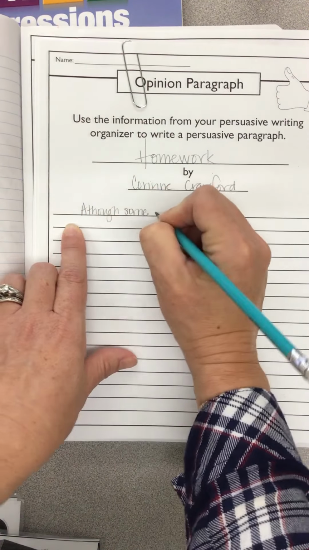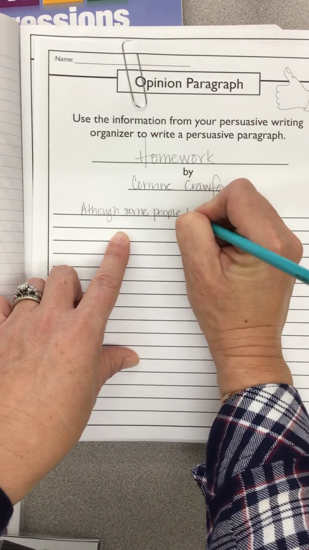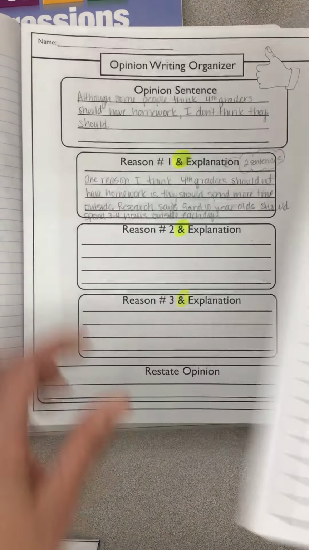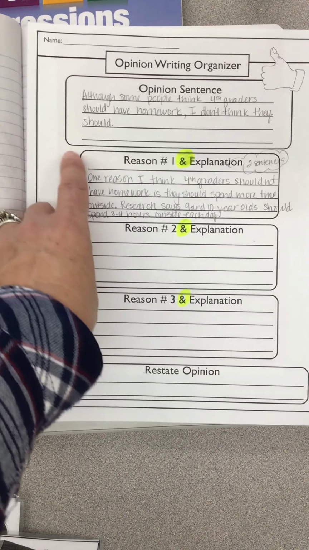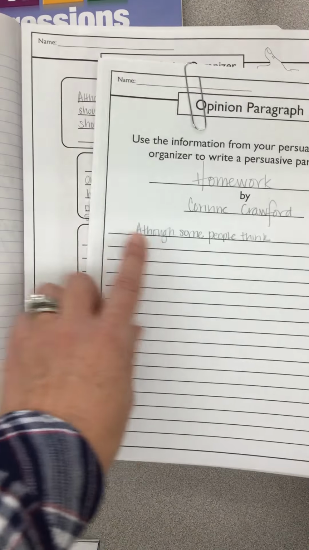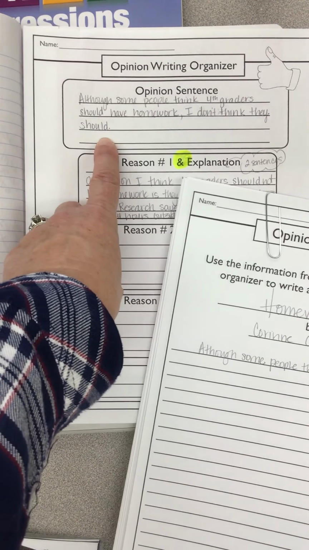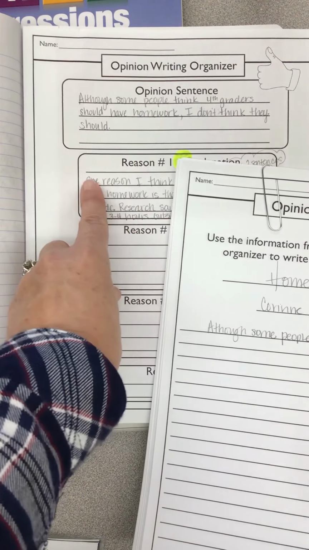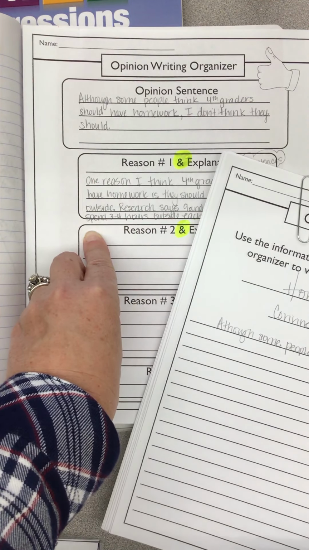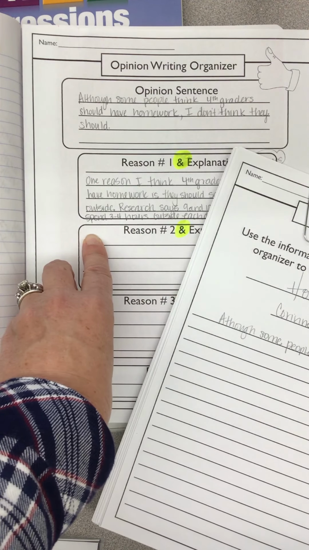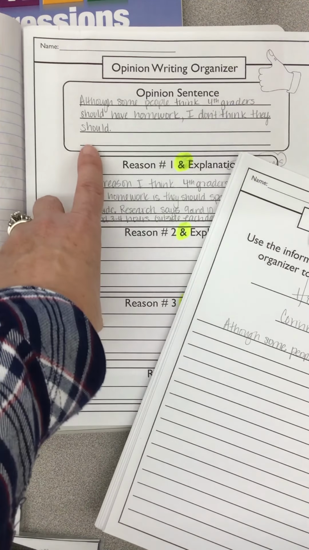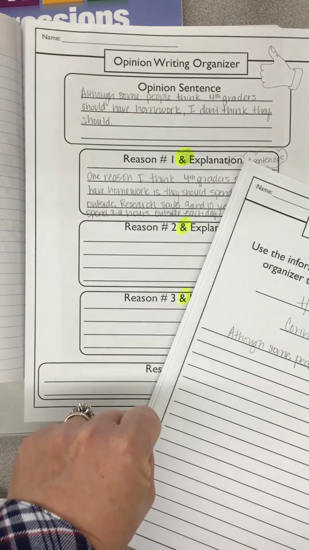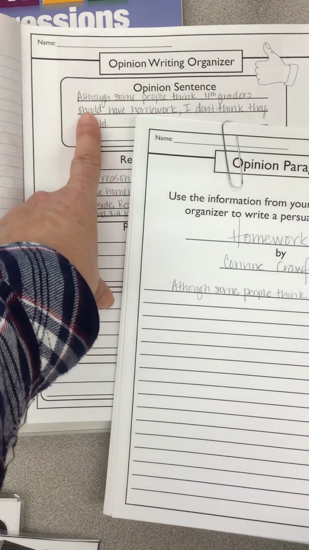Okay, and I can make it even better. I can be checking for my transitions as I'm writing. Now this is going to be one paragraph. So even though this is spread out into chunks, Julian, you're going to put all this together into one paragraph. So when I'm writing here and I get to this word should, my next sentence is going to start right after the period. One reason I think, okay, it's not a new paragraph. That makes sense? Okay, so show me on your fingers, how many paragraphs are we writing? And how many, you're writing one paragraph? One. And how many times are you going to indent? One. You're going to indent one time, the very first word. All right.